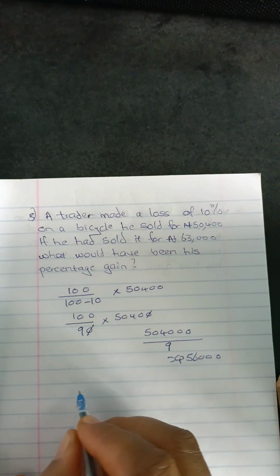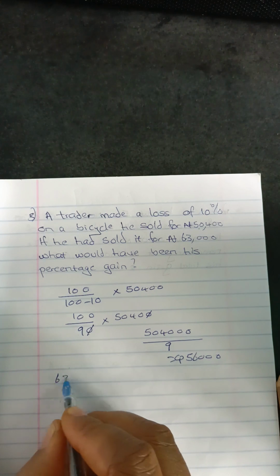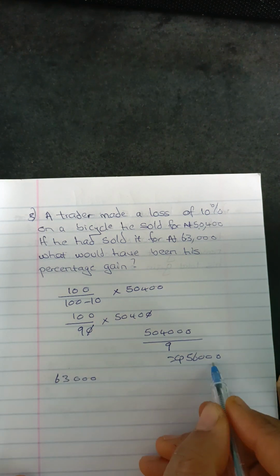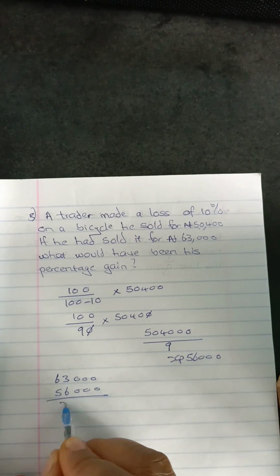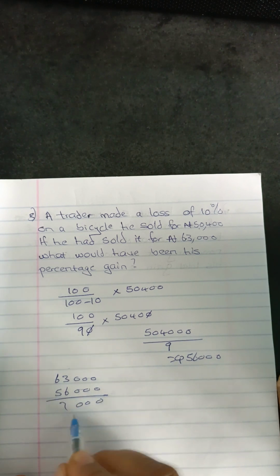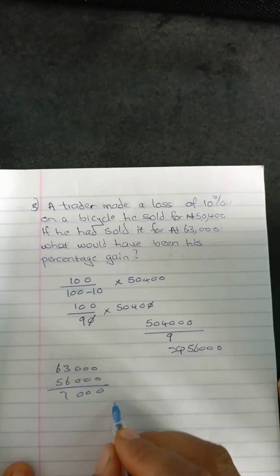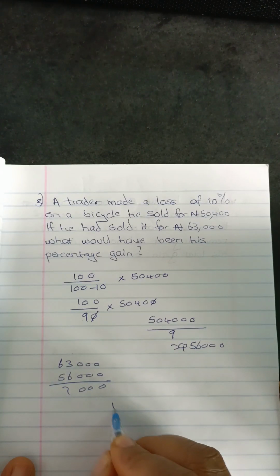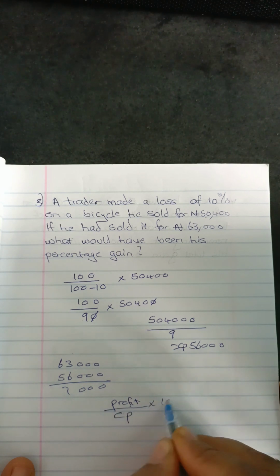It will be the percentage gain at 63,000. So it will be 63,000 minus the cost price, 56,000, which is 7,000. So this is the profit. Now, how do we solve the percentage gain? It becomes profit over cost price times 100.